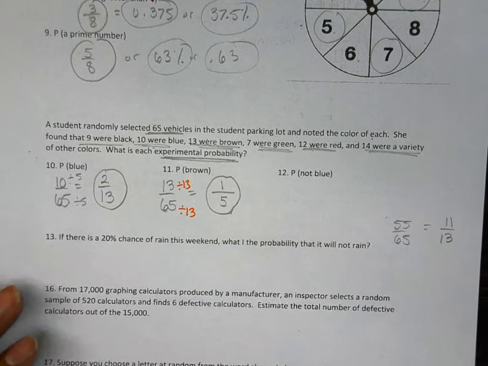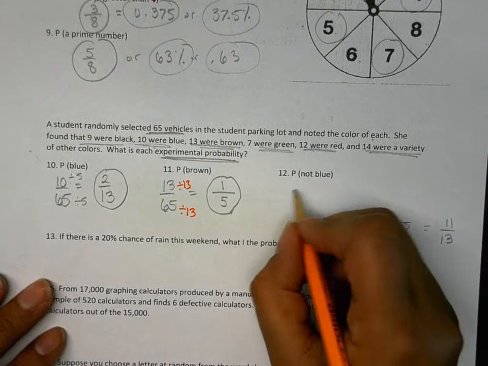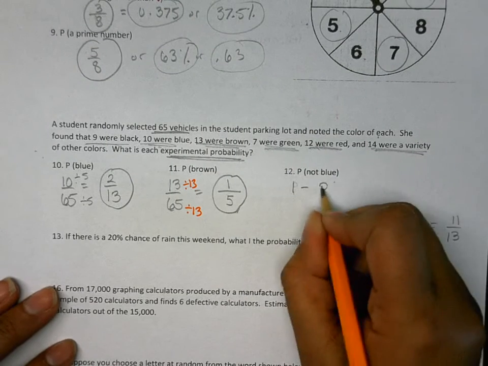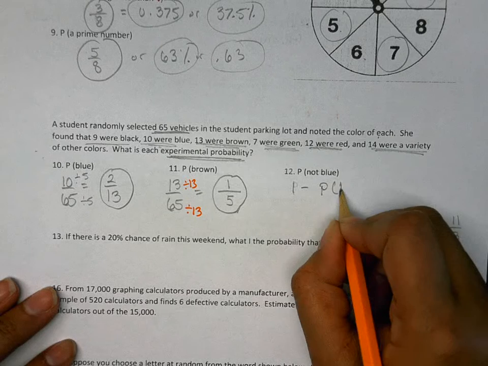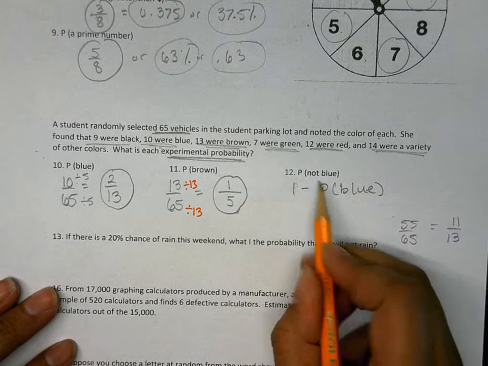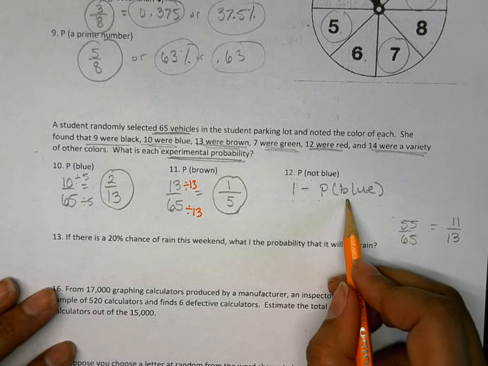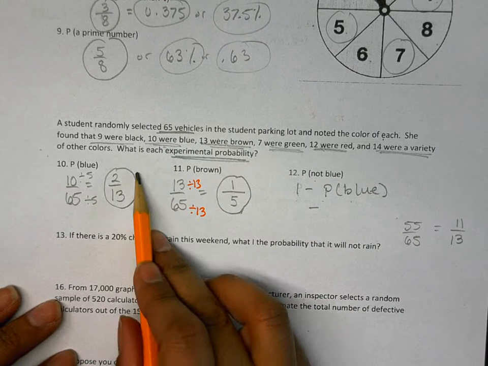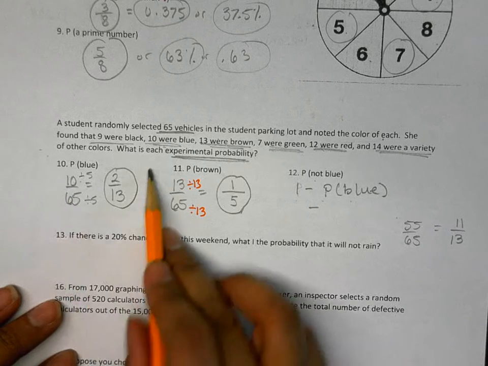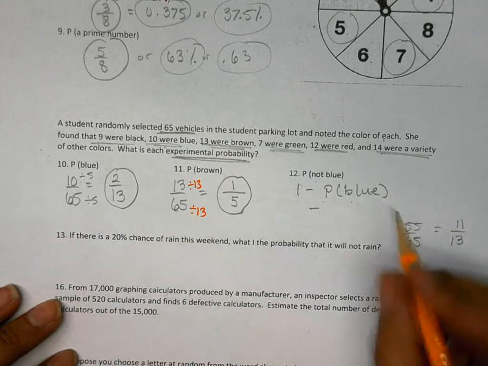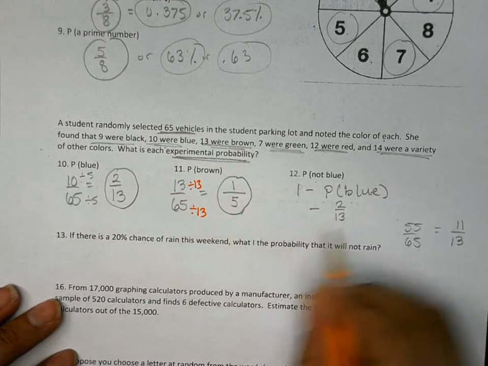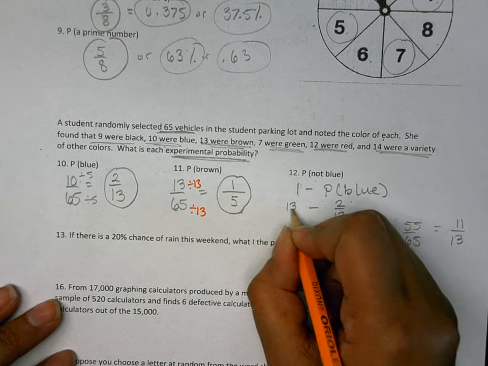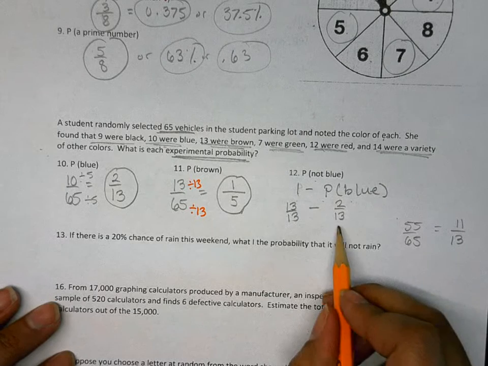All right, let's try the formula way. Not blue is 1 minus the probability of blue. How many blues do I have? You could either use 10 out of 65 or 2 out of 13. It's up to you. 2/13 will be less reducing at the end. What would I do here? 13 over 13 or 11 over 11? Because the new denominator is 13. What's 13 take away 2?